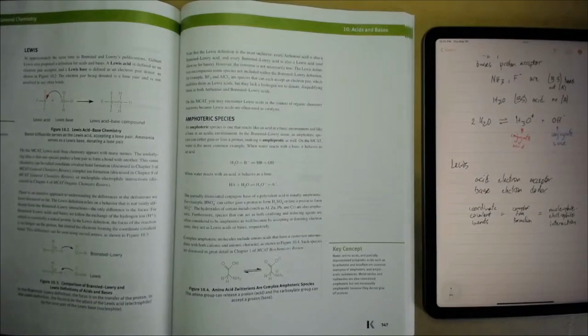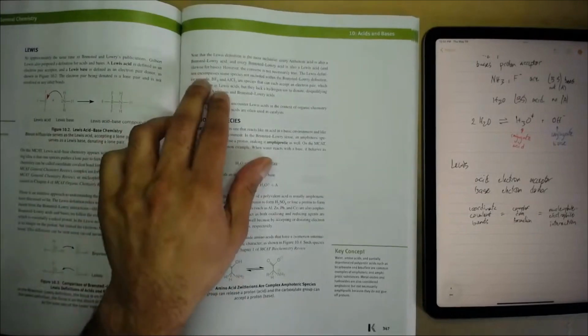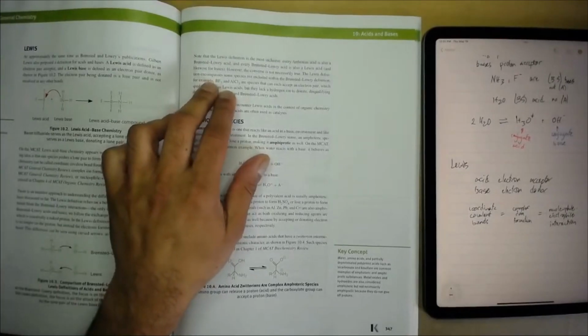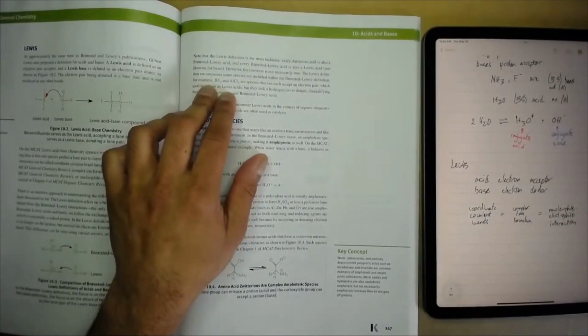Note that the Lewis definition is most inclusive. Every Arrhenius acid is also a Bronsted-Lowry acid, and every Bronsted-Lowry acid is also a Lewis acid. And likewise for bases. However, the converse is not necessarily true. The Lewis definition encompasses some species not included with the Bronsted-Lowry definition.